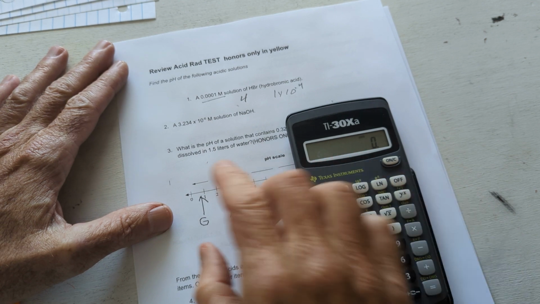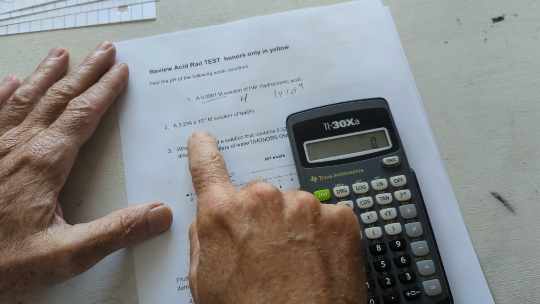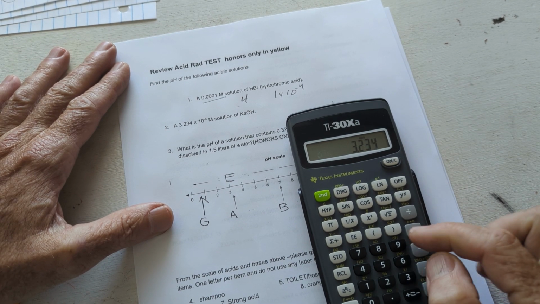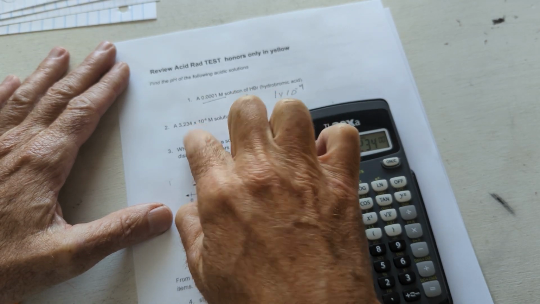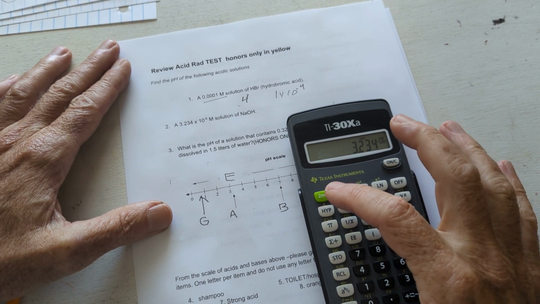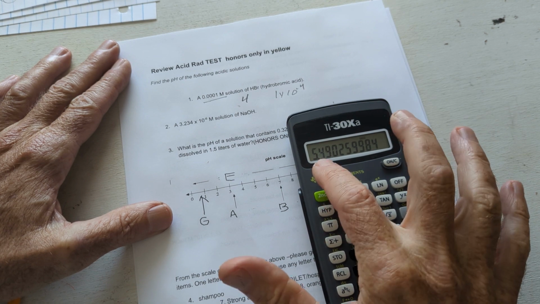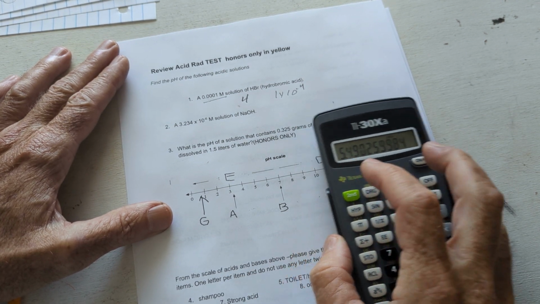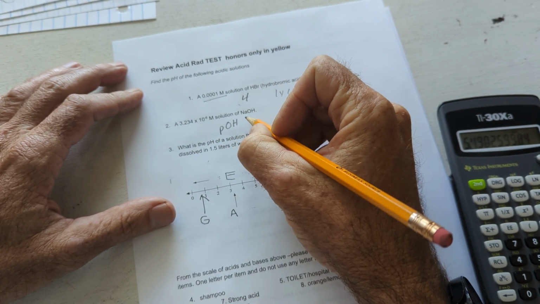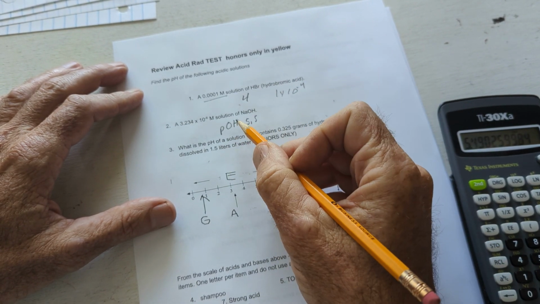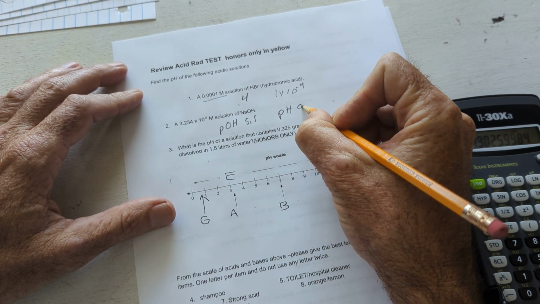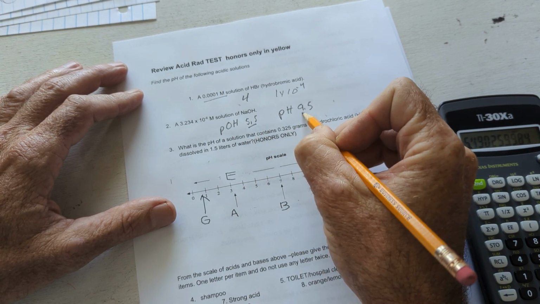Well, find the pH. First, we're going to type this number in: 3.234 EE negative 6. And then we're going to hit log negative. And we see 5.49. I'm going to call this 5.5. So the pOH is 5.5. That means that the pH is 9.5 because these two numbers have to equal 14.